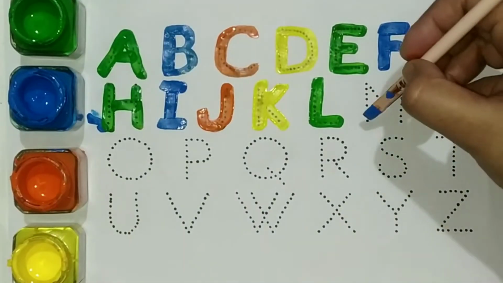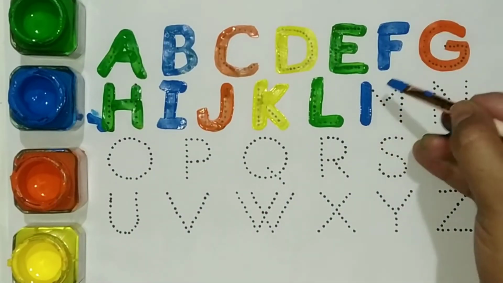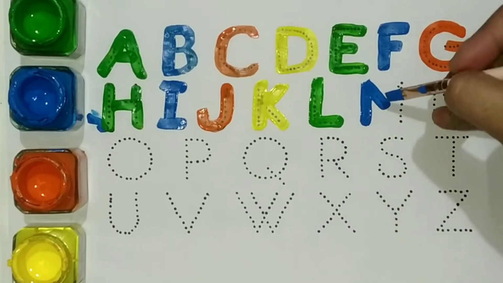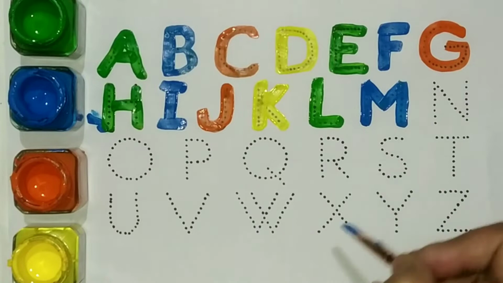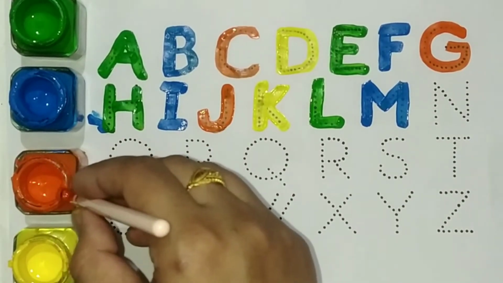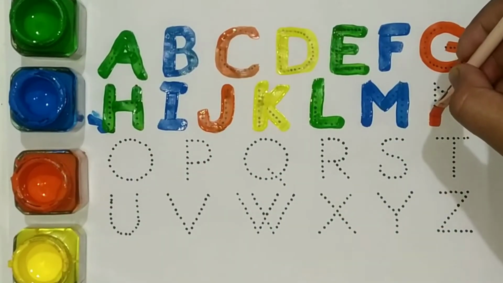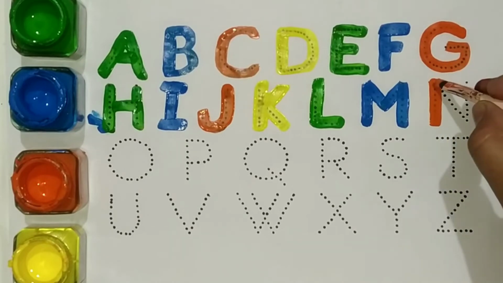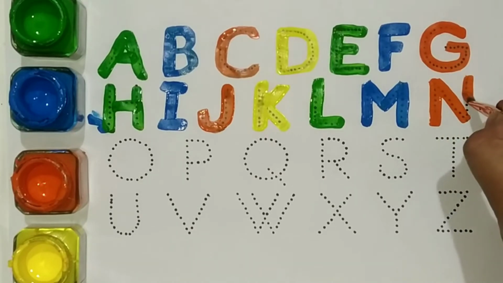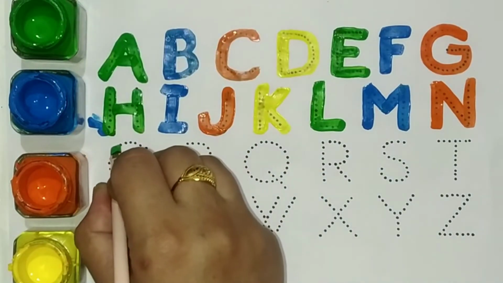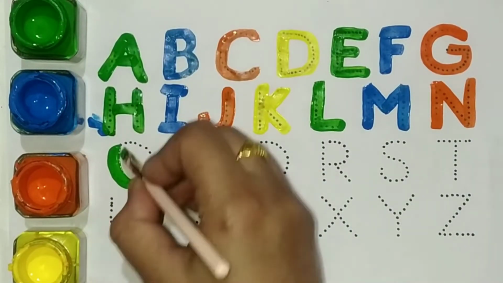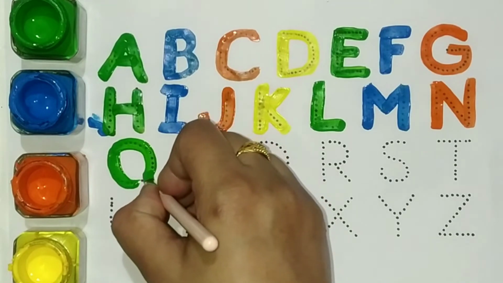Sky blue color. M. M for monkey. Orange color. N. N for nest. Green color. O. O for orange.